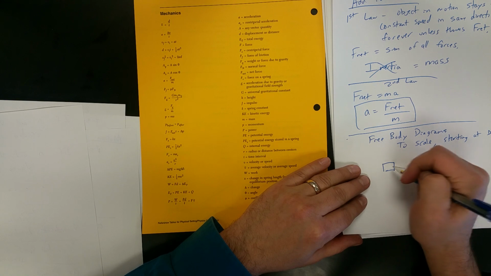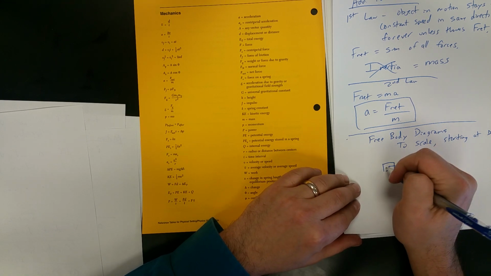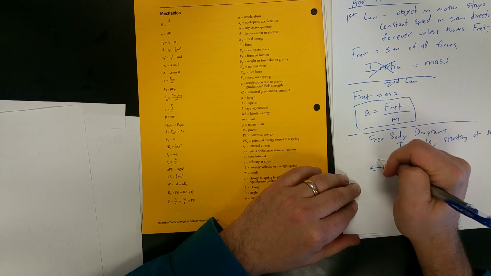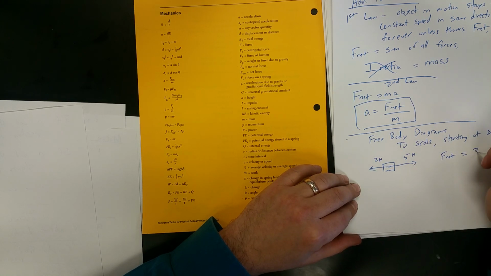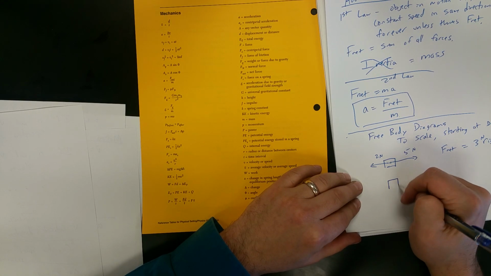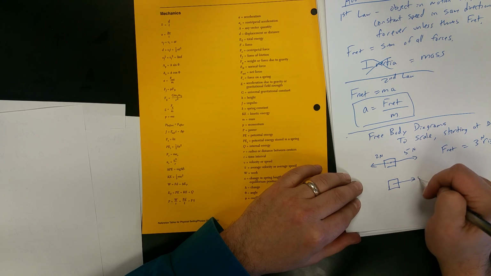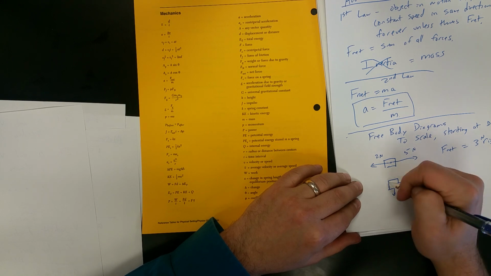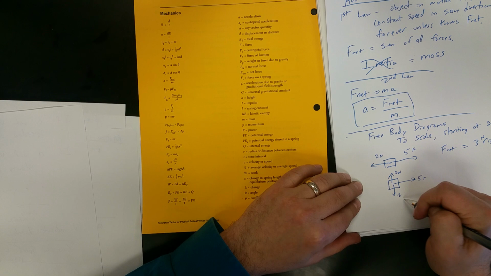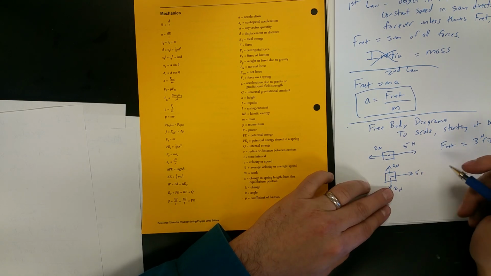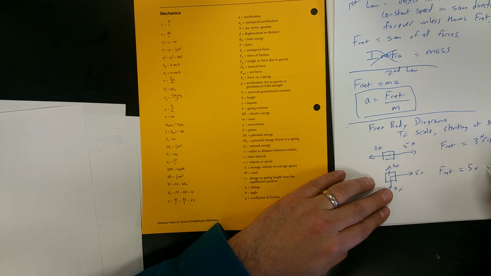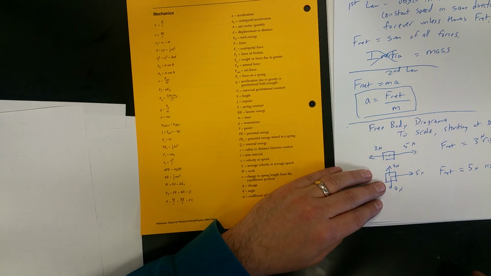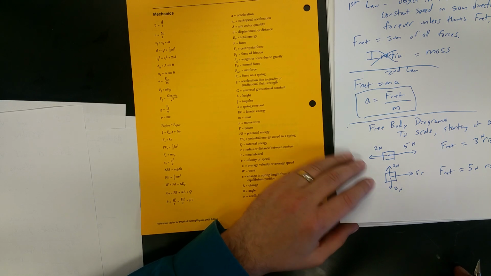So let's look at this right here. Let's say we've got a force to the right and a force to the left: 5 newtons, 2 newtons. The net force, or the total force, is just 3 to the right. How about this? 5 newtons, 2 newtons, 2 newtons. Well, the 2 newton up cancels the 2 newton down, so your net force is simply 5 newtons to the right.